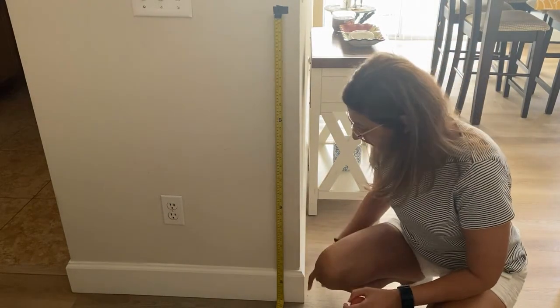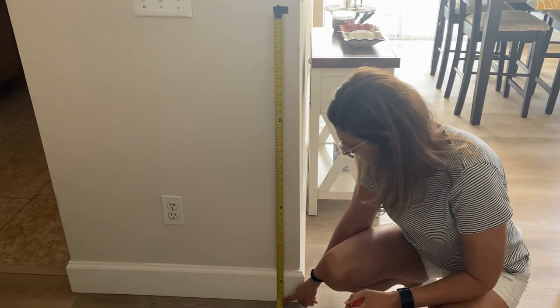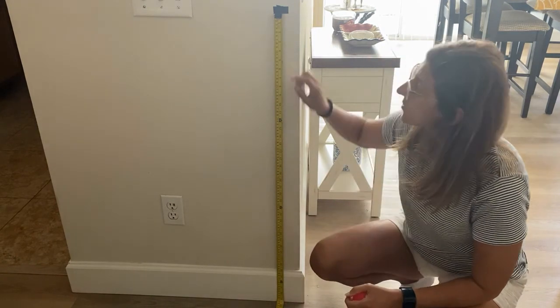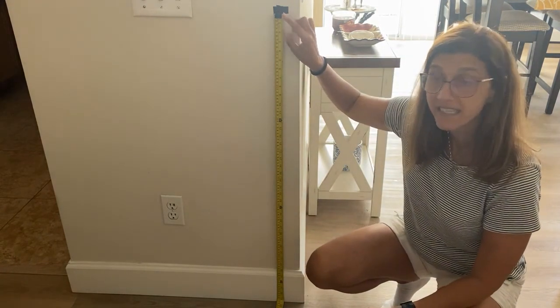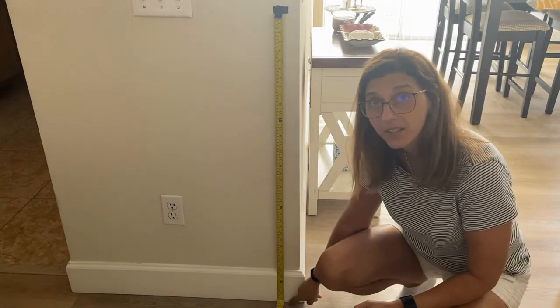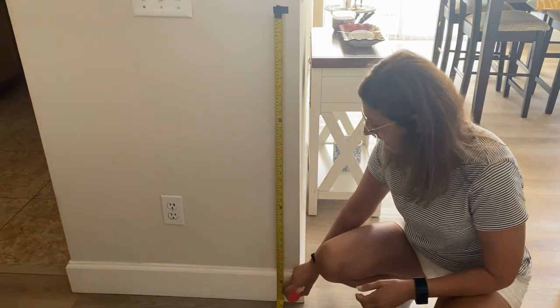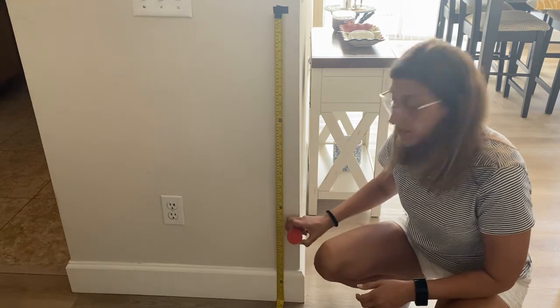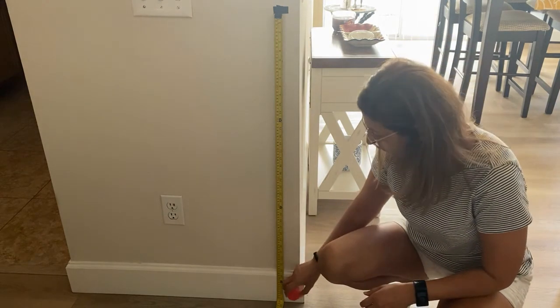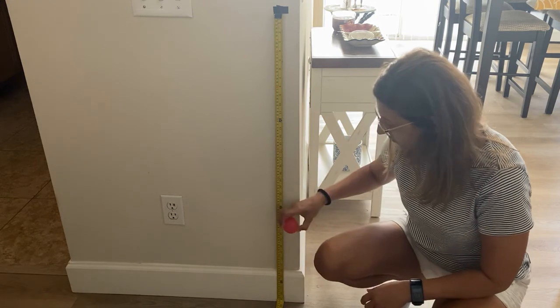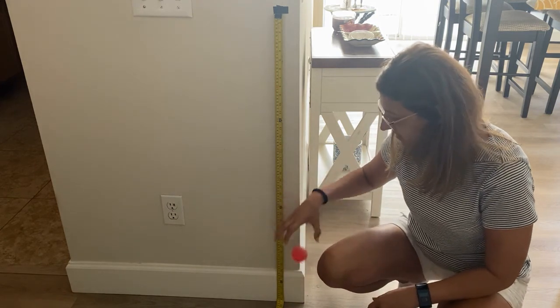It will be helpful for you to put your measuring tape on sort of upside down, where the 100 is here and the 0 is down here. That way, when you're measuring, you don't have to subtract. So if you go up here, it'll be 10 centimeters. If you go here, it'll be 20 centimeters, 30 centimeters, etc.